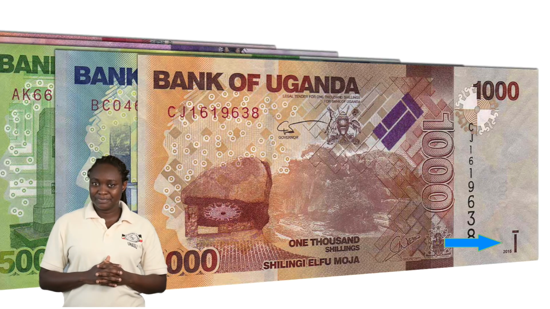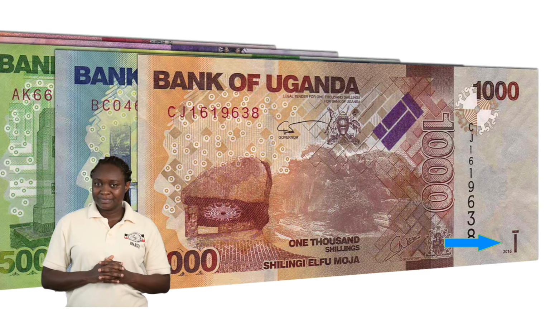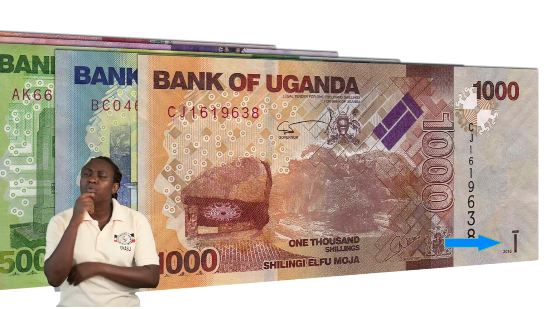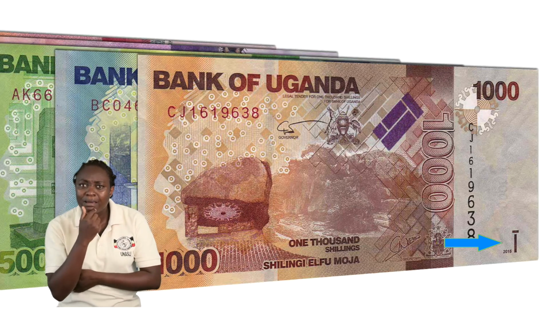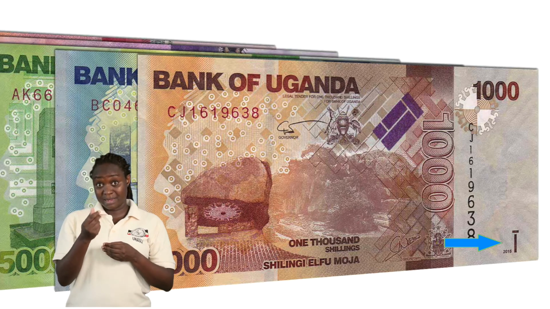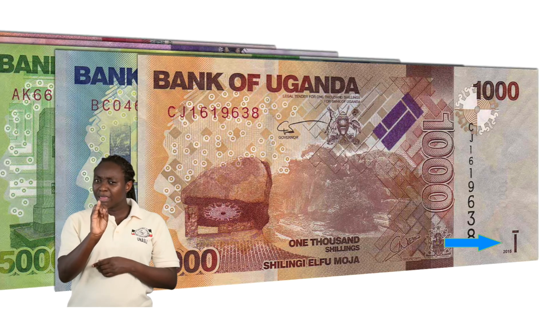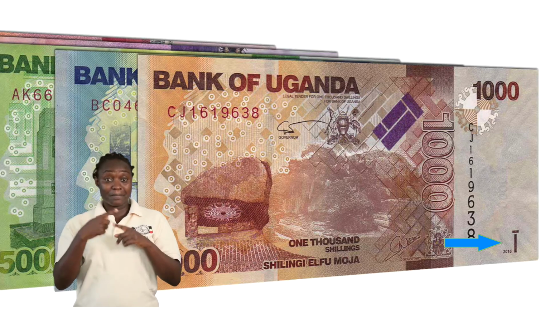Someone is wondering, but on the 1,000 shilling note, they are seeing I, then a bar. Yet I've told them that 1,000 is written as M. These are both correct.